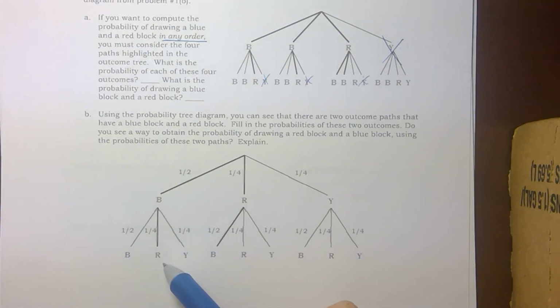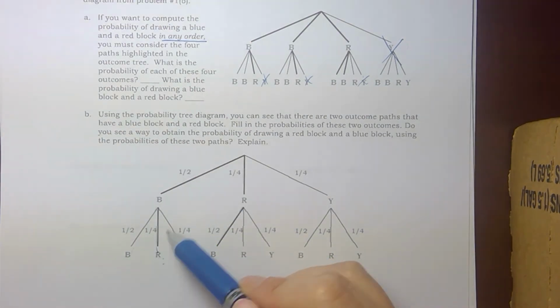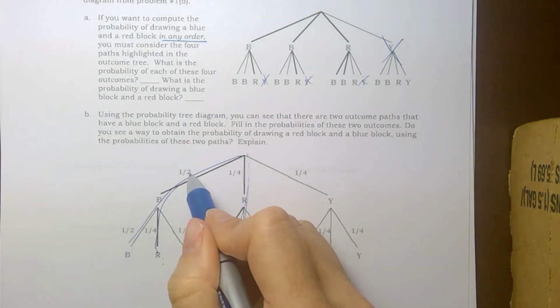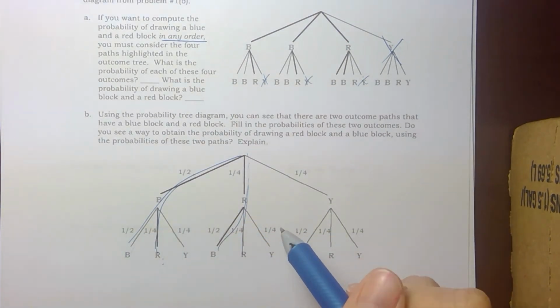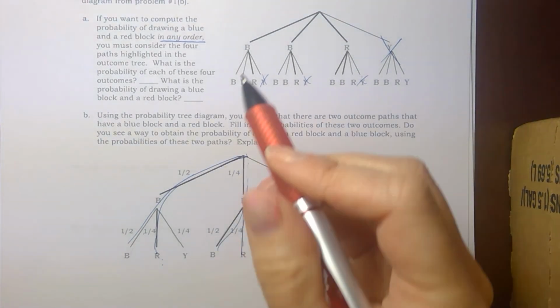So blue and red here, here and here, right? We've got blue and red here, blue and red here, right here and right there. So this is a half time, oh, not blue and blue, blue and red. I'm so sorry. Only two outcomes. That's right. Let me fix this. I can color code it and fix it.